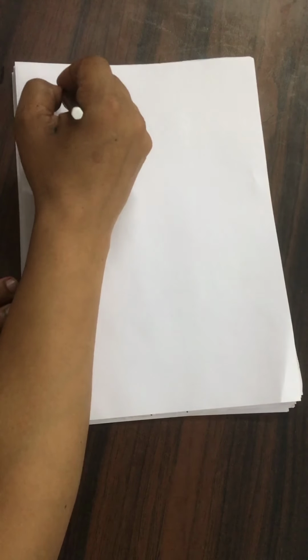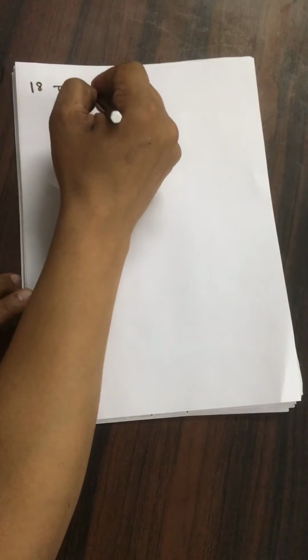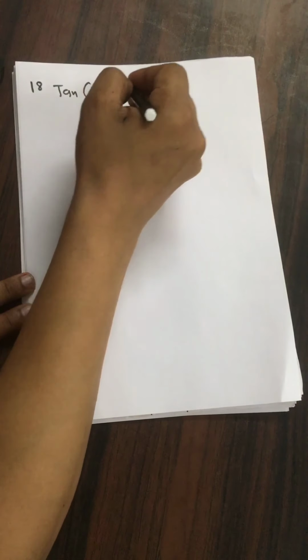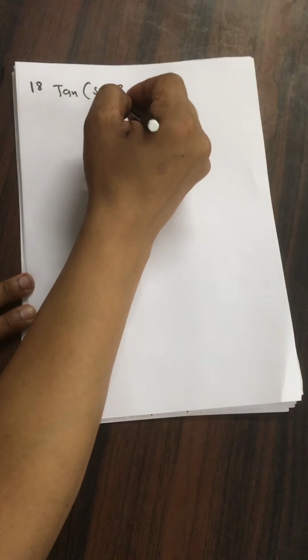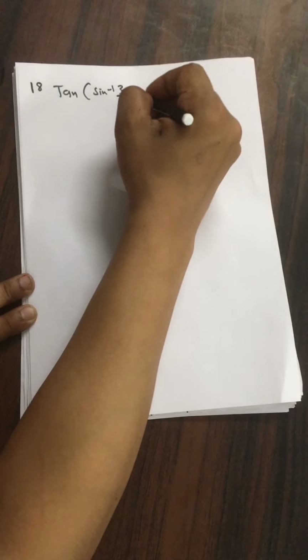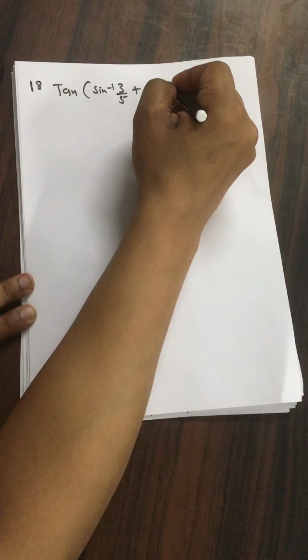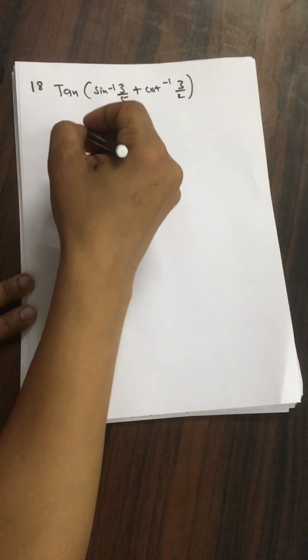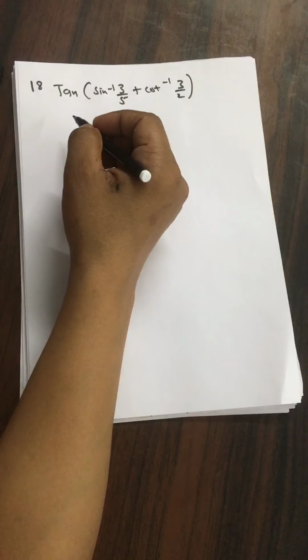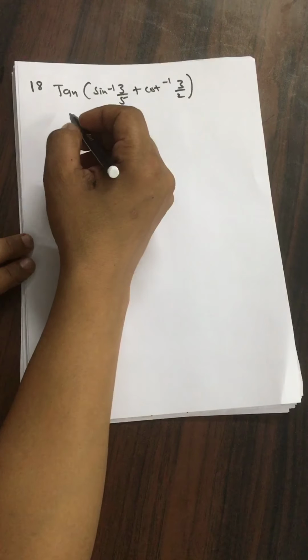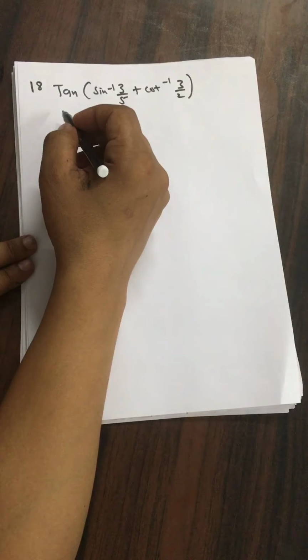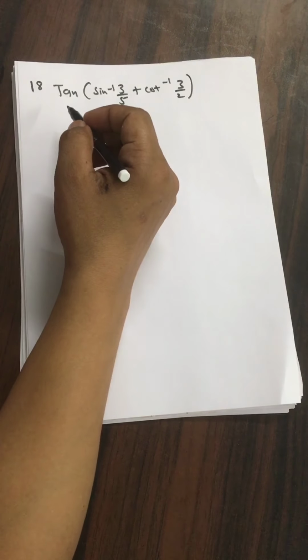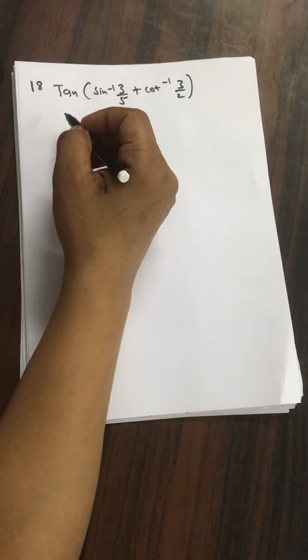Next question we have tan of sine inverse 3 by 5 plus cot inverse 3 by 2. Now this also you go with the same conversion like we have done earlier. So sine can be changed into tan.